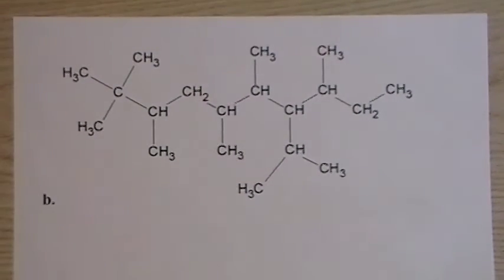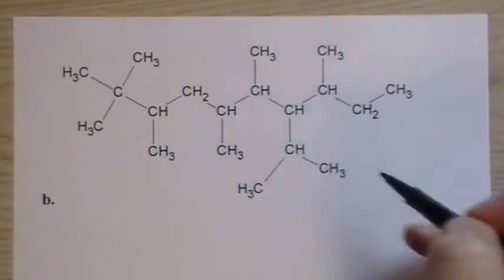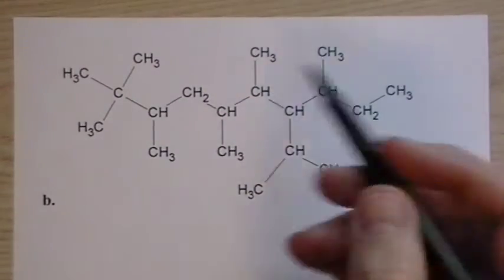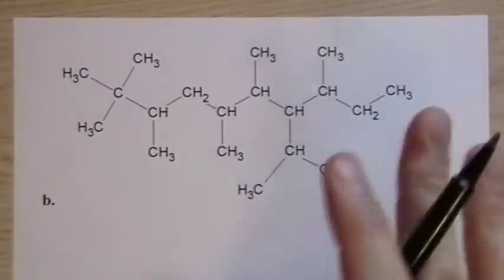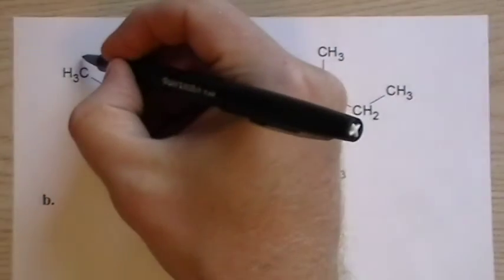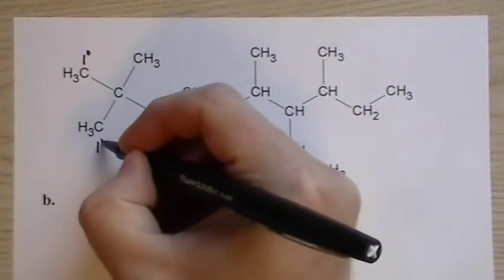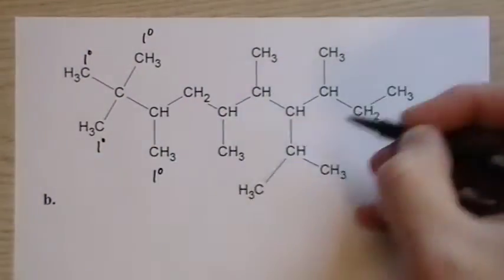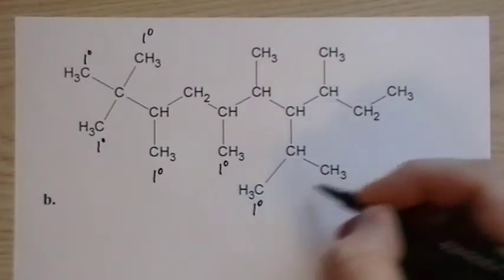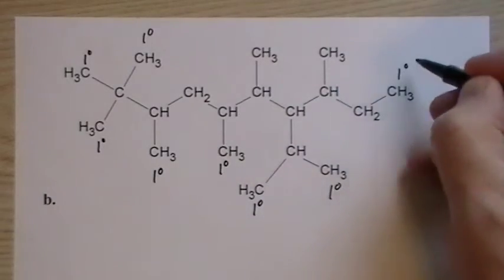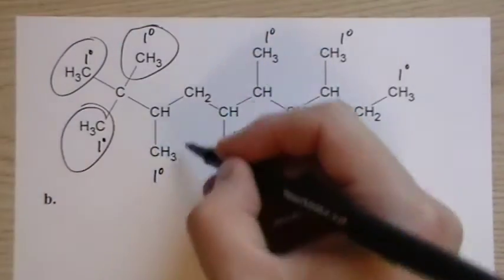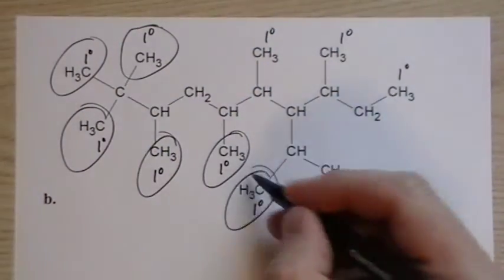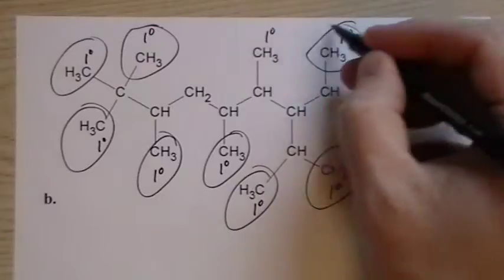Now, instead of line angle drawings, I can give you a molecule in this form. This is easier to see. Look at this carbon. It's only connected to 1 other carbon. Now we can see the carbons, so it's pretty straightforward. This is primary, primary, primary, primary, and primary. And I'm going to circle them so you can see what they're connected to, and also get them out of the way for the next set.